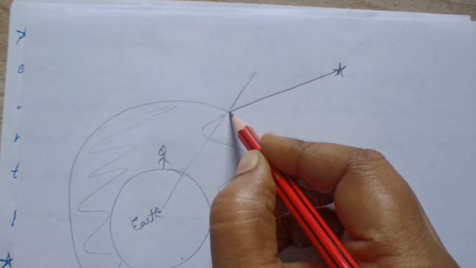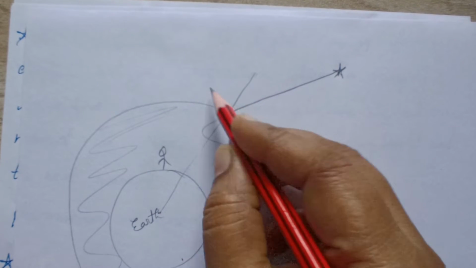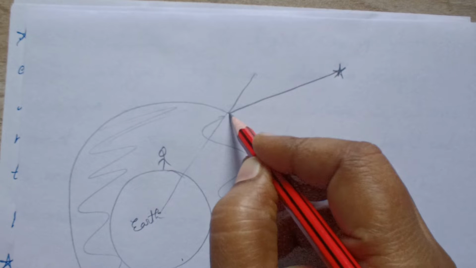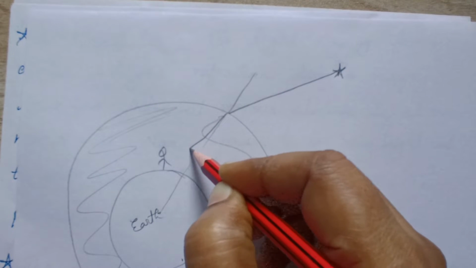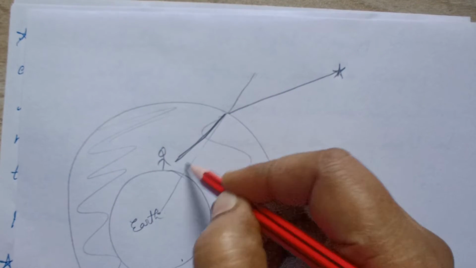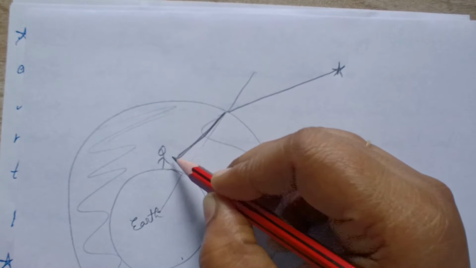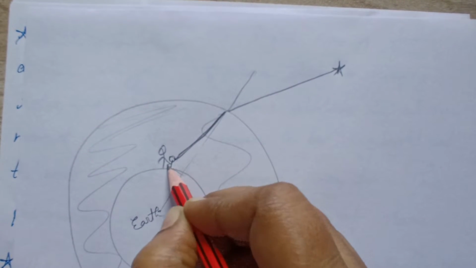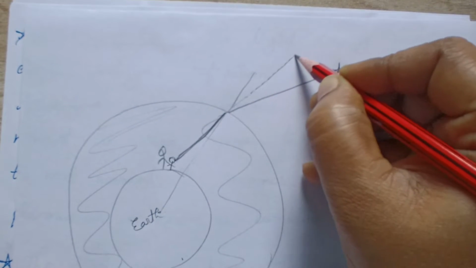Since the light travels from a rarer to a denser medium, it is rarer up high and nearer to the earth's surface it is denser, so it will bend towards the normal. What happens actually, I'll draw here. The person sees from here, actually looking at the star at this place.